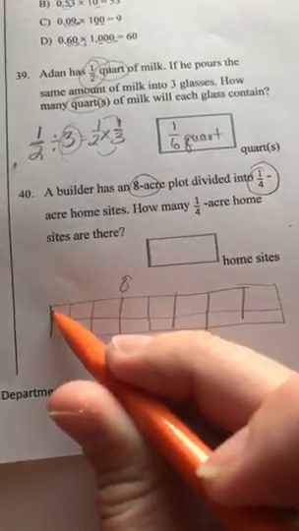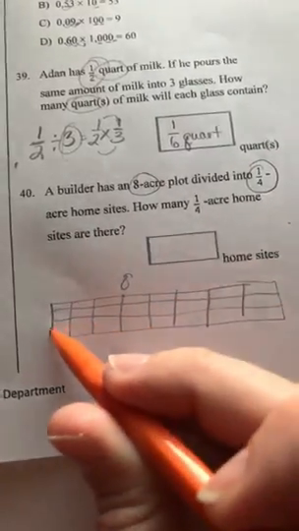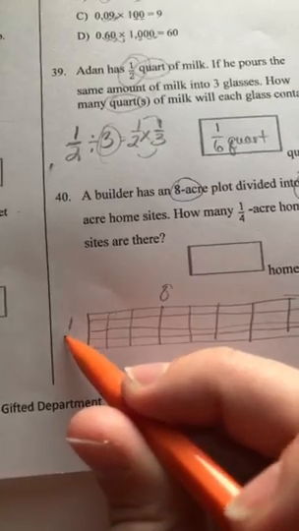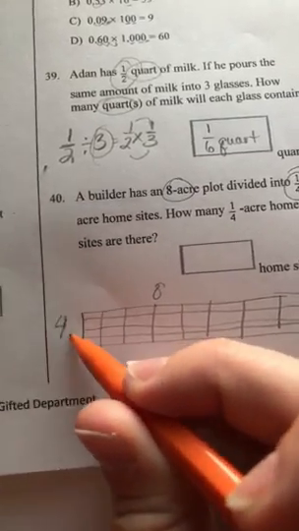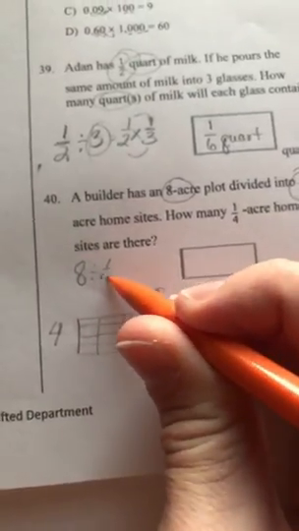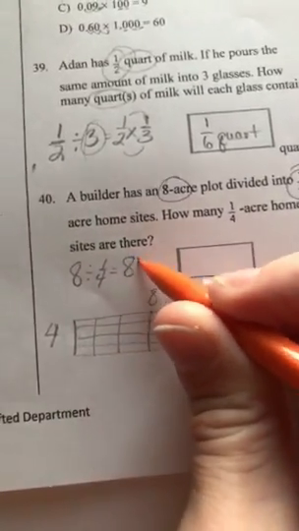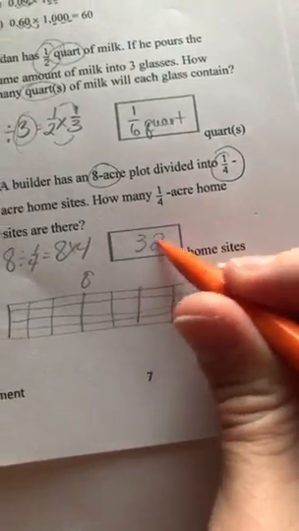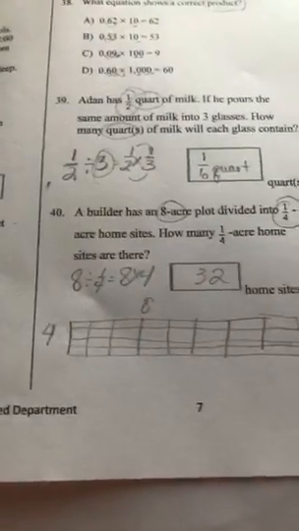So that means it's divided into 4 equal parts. And now you would look, how many plots do you have? This is the same thing as saying 8 times 4. I cut it into 4 parts. Again, 8 divided by 1/4, keep, change, flip would be 8 times 4, which means I now have 32 home sites or 32 plots.